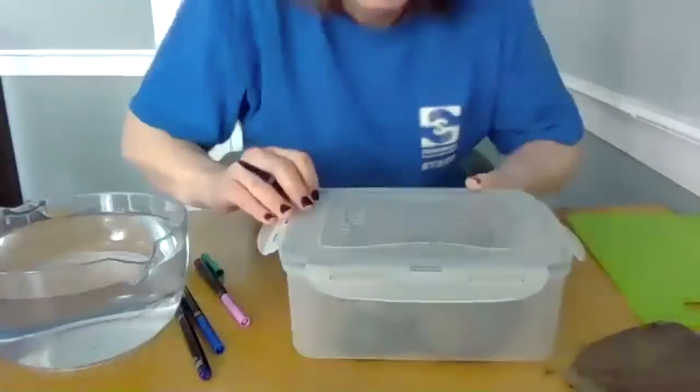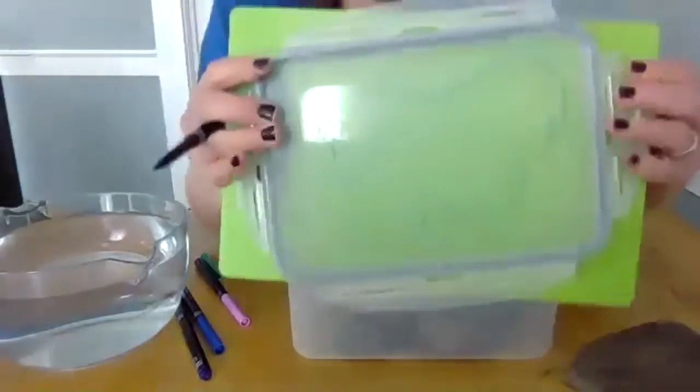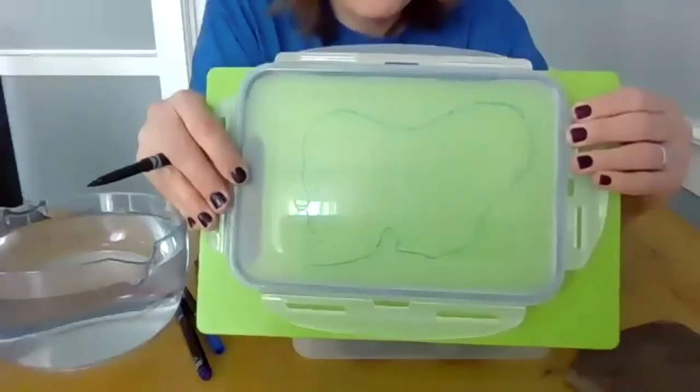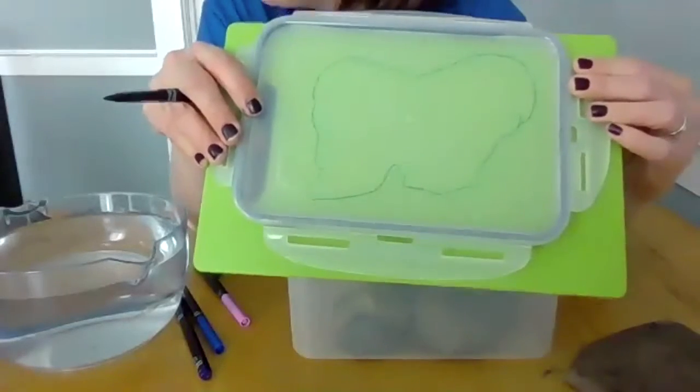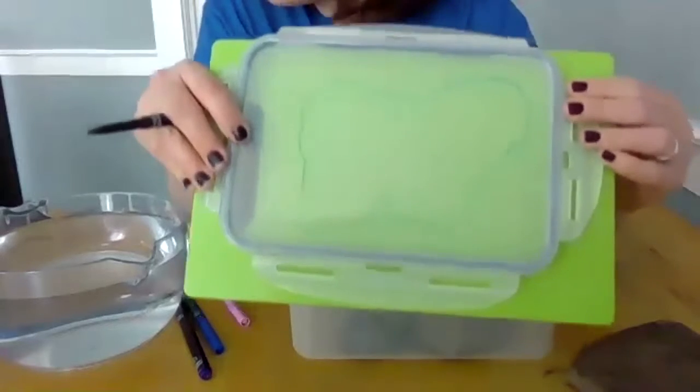Okay, so now I'm going to show you what I drew. What I drew is the outline of my water. Now, before we move on, Elizabeth, can you see if there's anybody who doesn't have rocks?